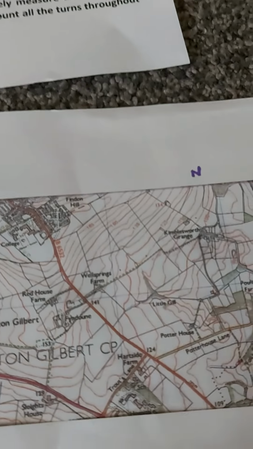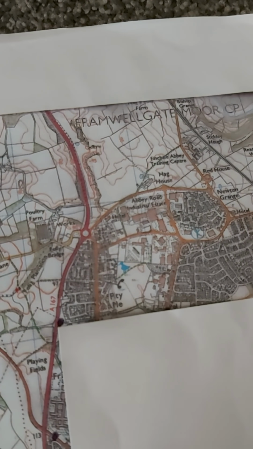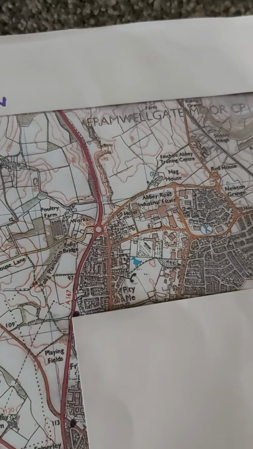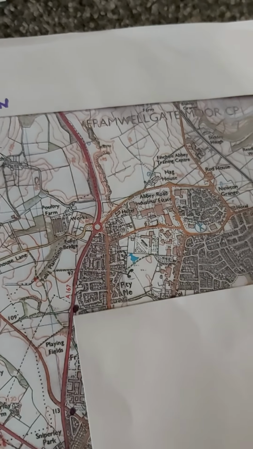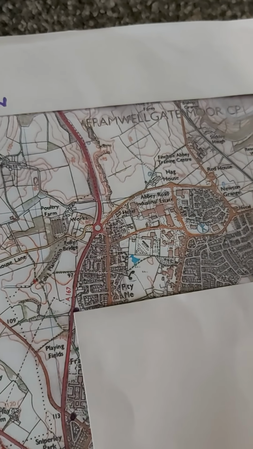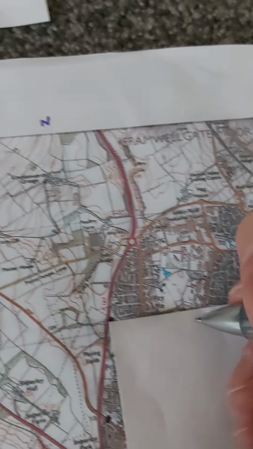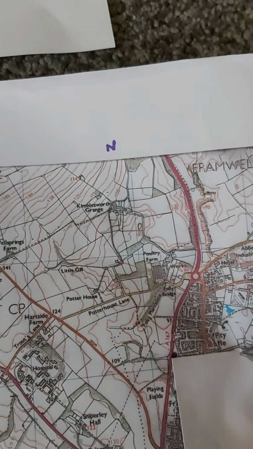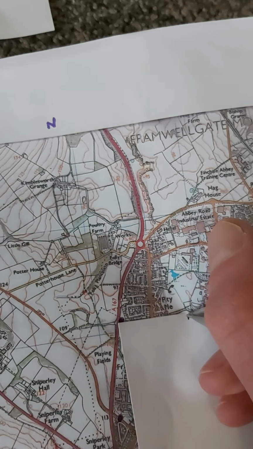All right, so I'll get my piece of paper again. So again, I'm going from the corner there to that point there.